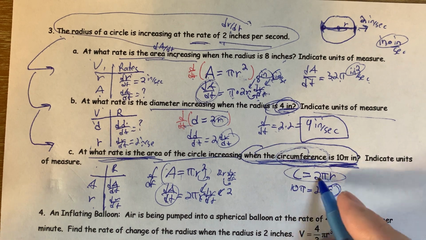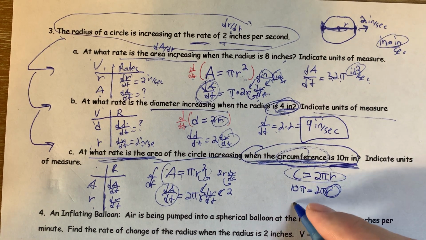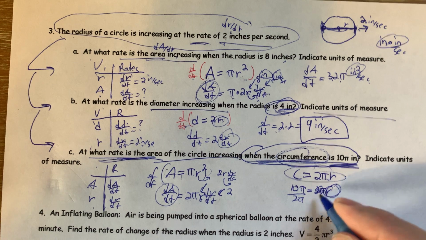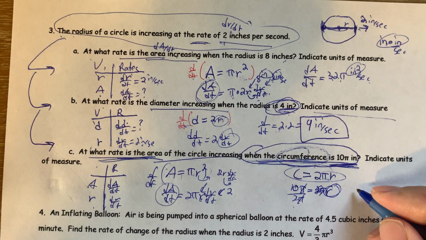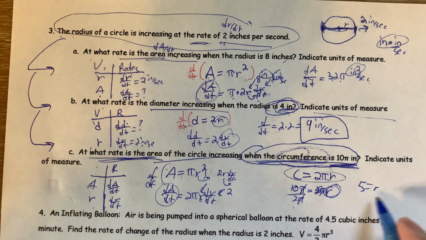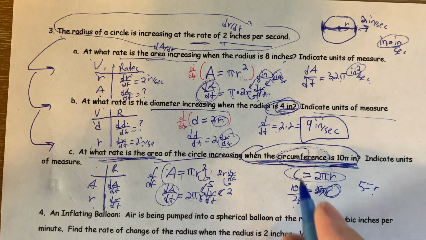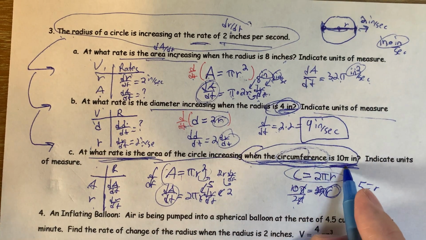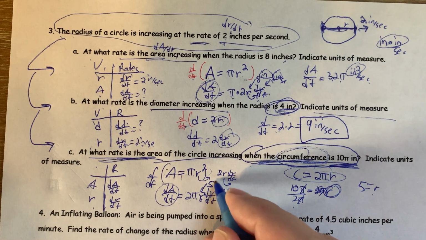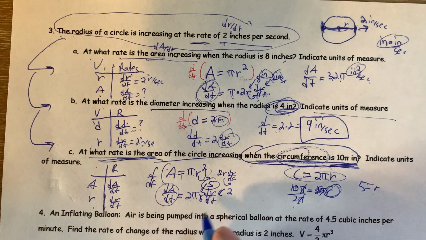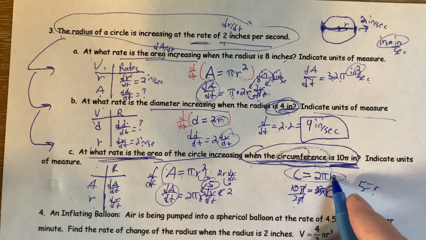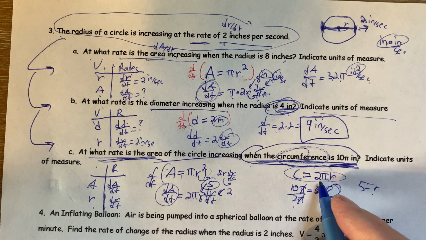This is another one you should know, I hope. And so I can divide by 2 pi, and the pi's will cancel out. 10 divided by 2 is 5. So this is like saying when r is 5. So saying when the circumference is 10 pi inches is the same as saying when the radius is 5 inches, because we can plug in 5 for r to get that the circumference is 10 pi.